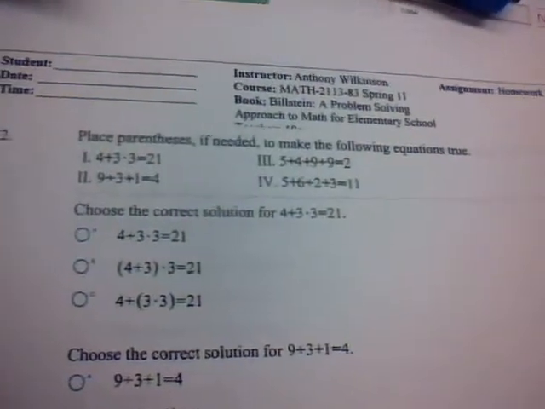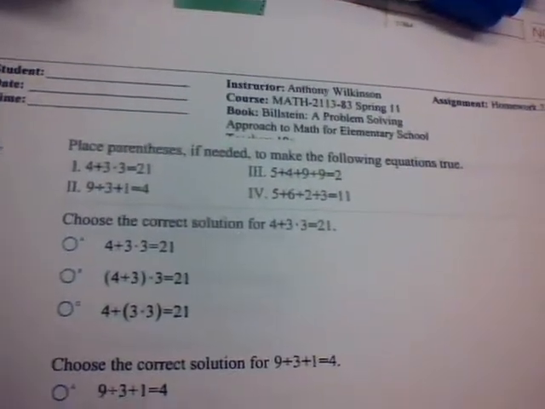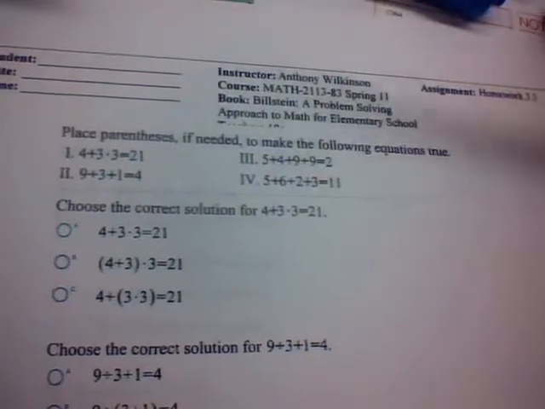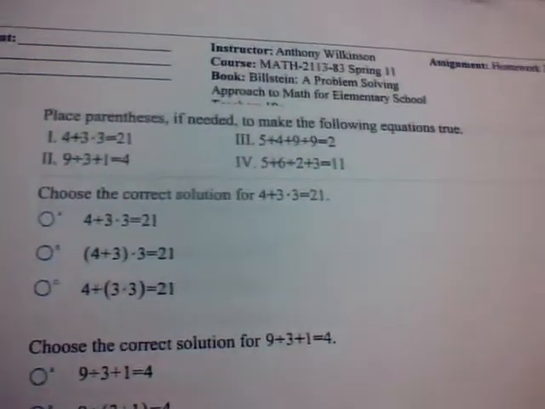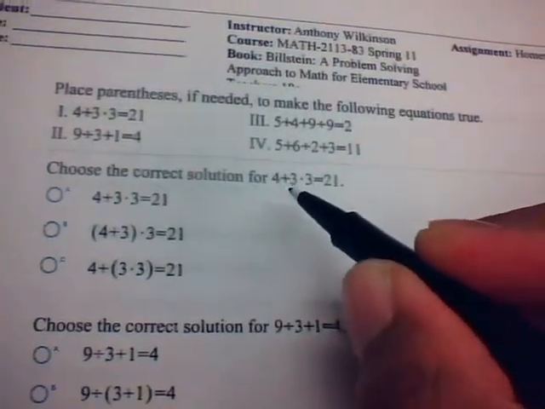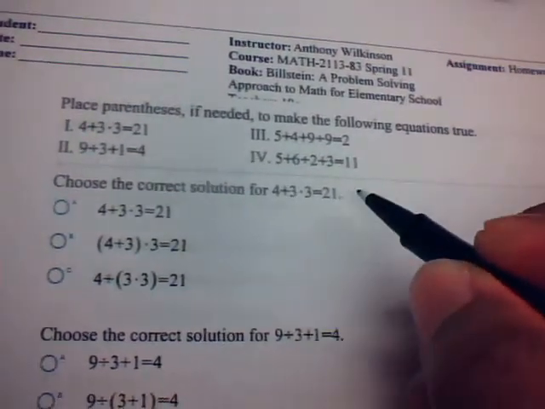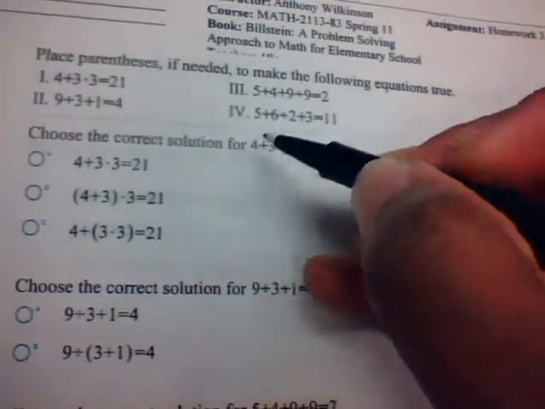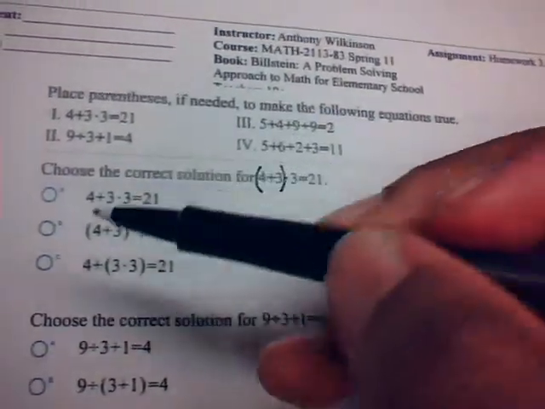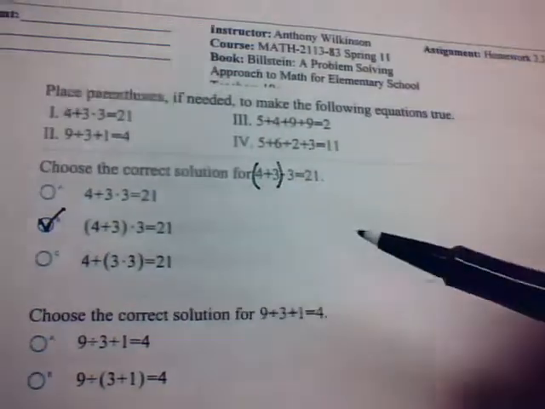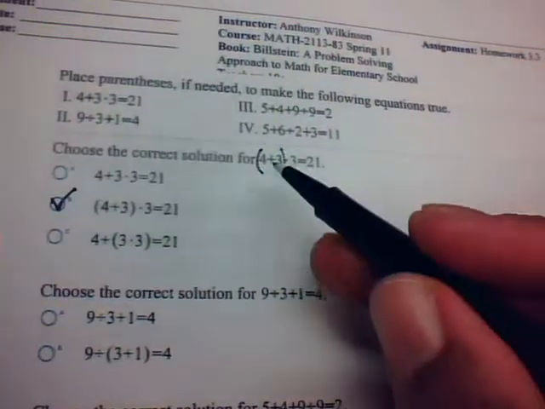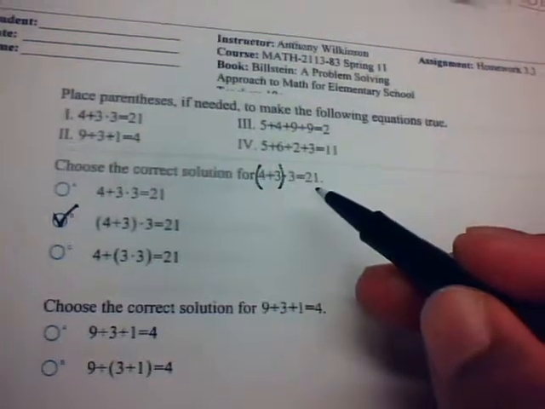And then finally, number 12 is to place the parentheses if needed to make the following equations true. And in this case here, we got 4 plus 3 times 3 equals 21. And I believe you've seen this before. Place the parentheses around the 4 and the 3. Because 4 plus 3, that's 7 times the 3, will give you the 21.